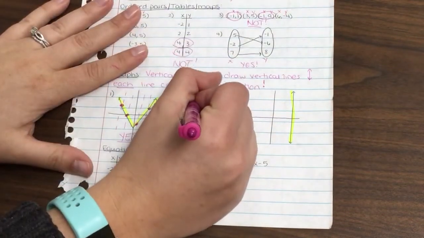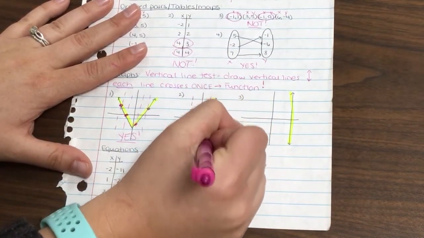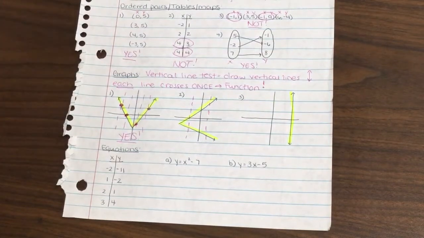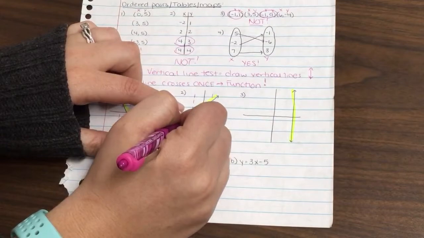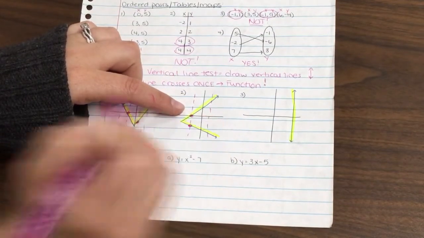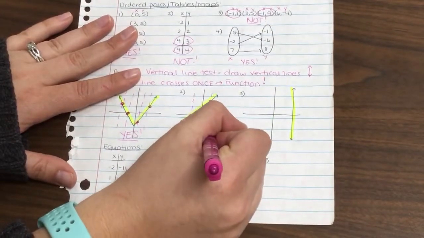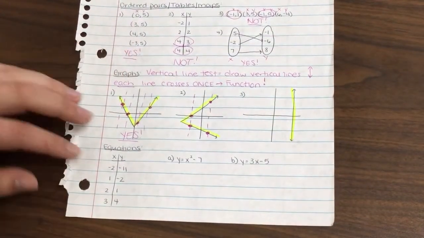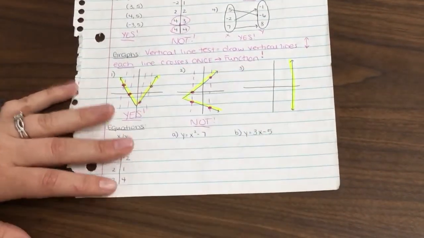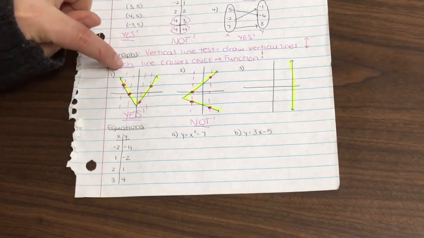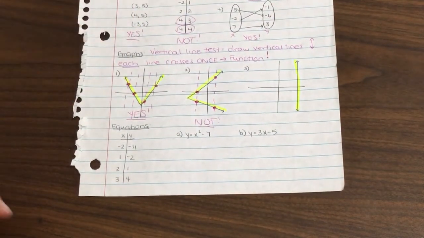So the next one, we'll draw vertical lines again. Now, if we look at the first vertical line that we drew, it intersects with the yellow line once and twice. If we look at the second one, it also intersects once and twice. So since it intersects twice, this would not be a function. Because again, your rule is that each line can cross once, and this one crosses twice.